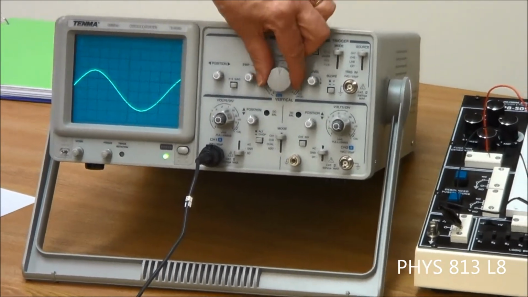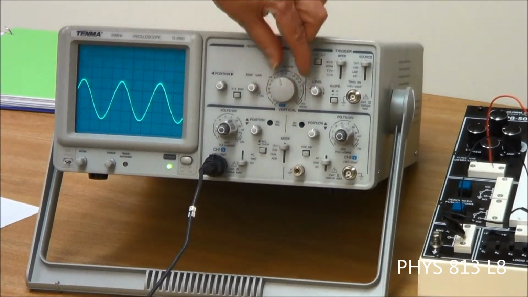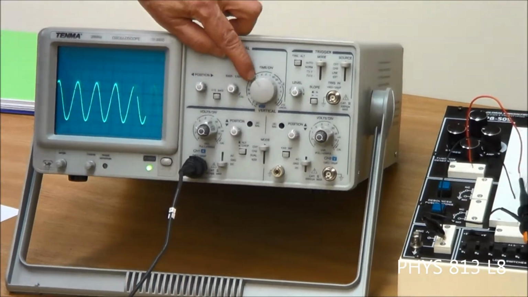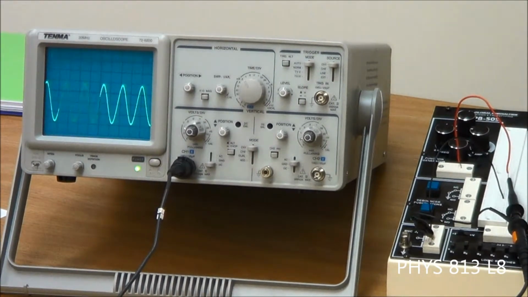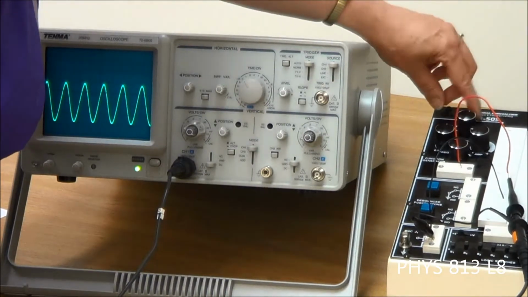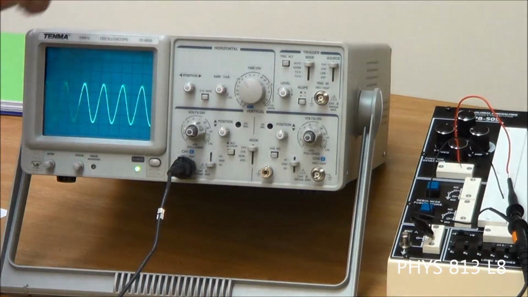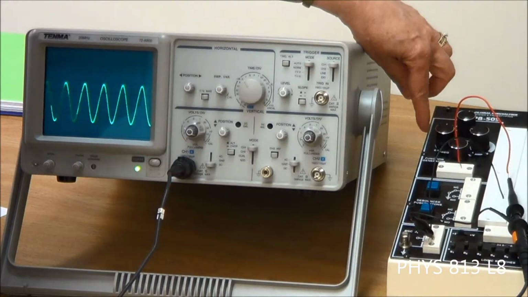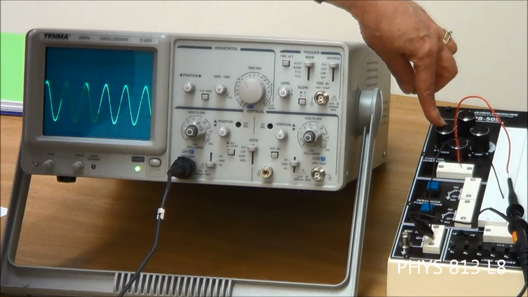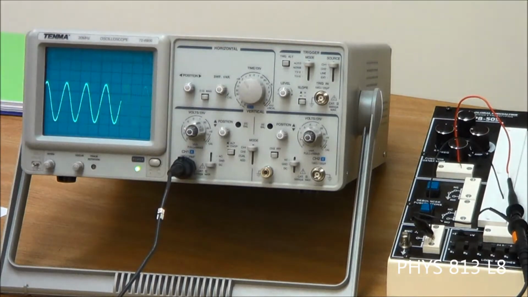So I'm going to move, wrong direction. Change our time, and actually I'll change it to there. I'll change it to 1 millisecond per division. Okay? So what have I got up here? I have my frequency on 1 kilohertz. I have my continuous frequency dial about in the middle, so that's probably around 500 hertz.